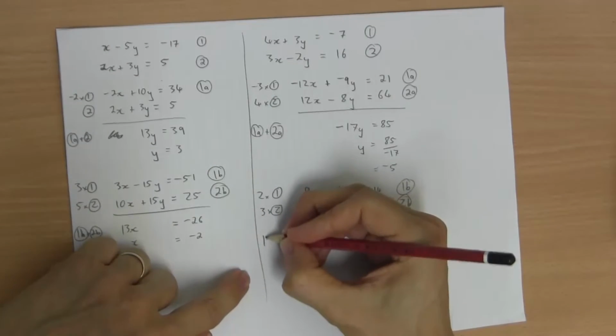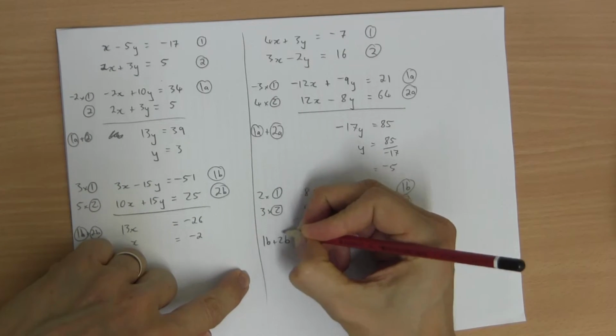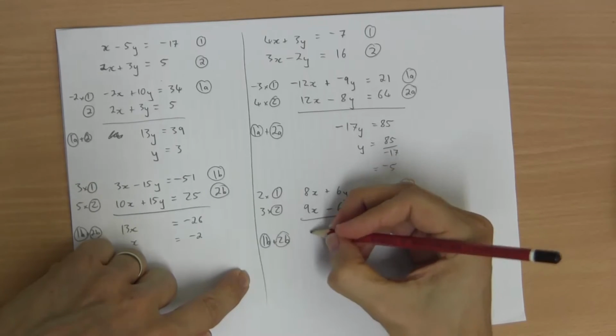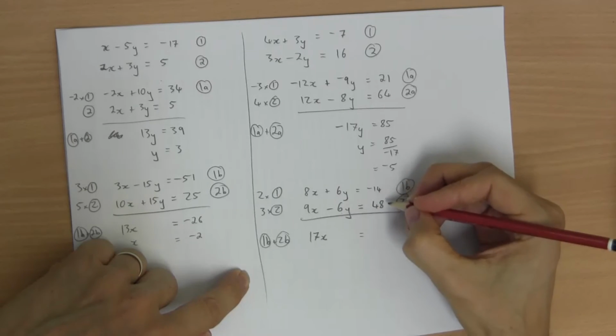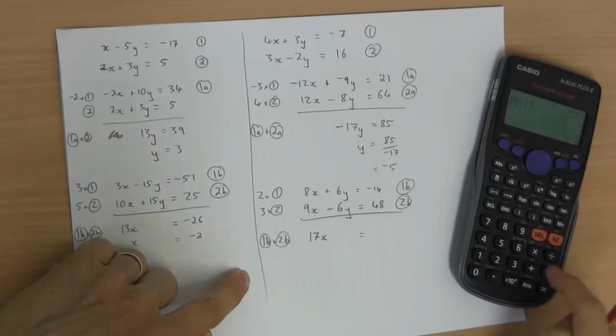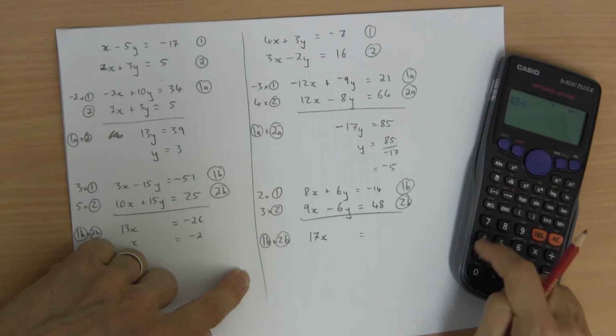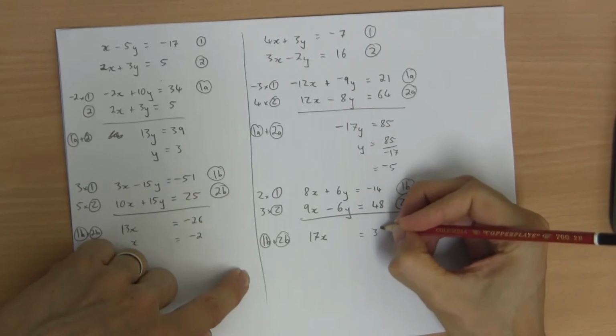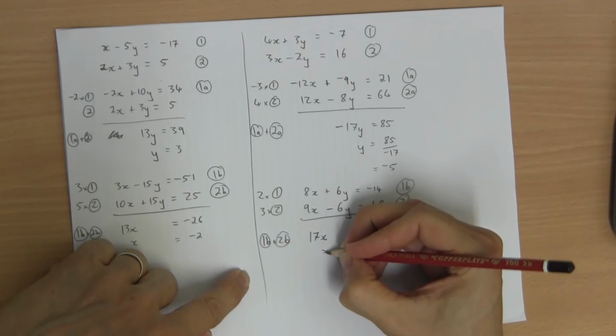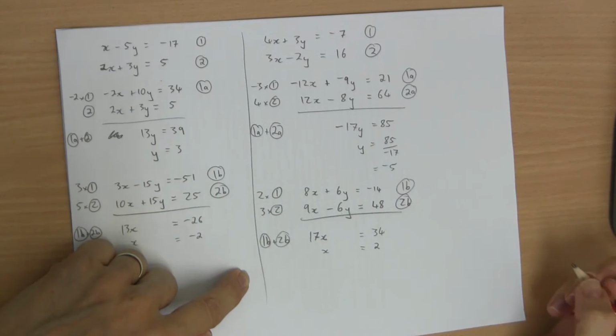Add those together, 1b plus 2b. 8 and 9 is 17x. The y's go away. 48 take 14, you can probably do it in your head. 48 take 14 is 34. Just get a calculator if you're not sure. That's easy. x must be 2, 34 over 17.